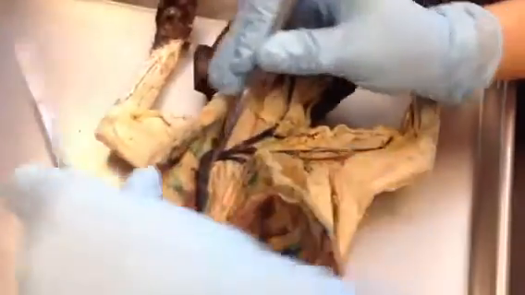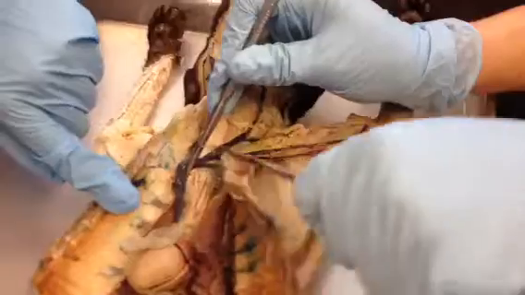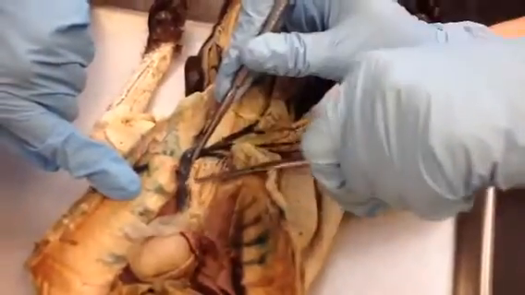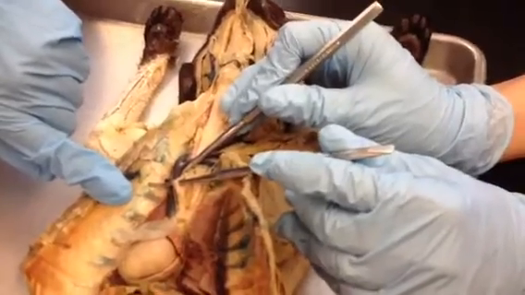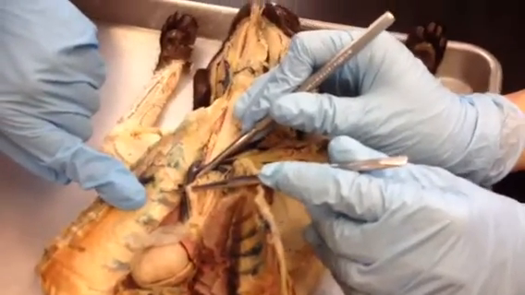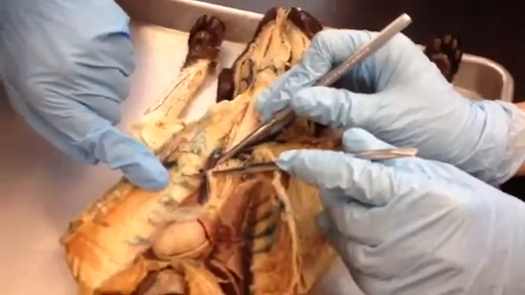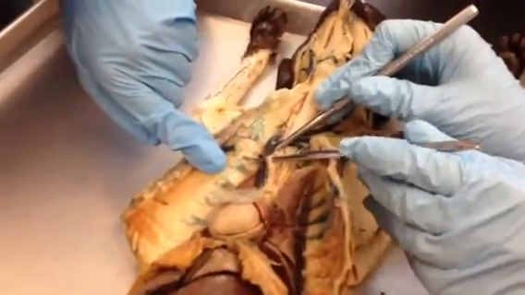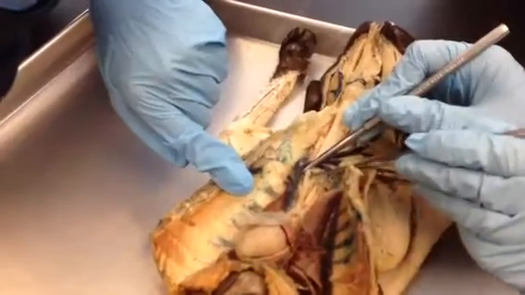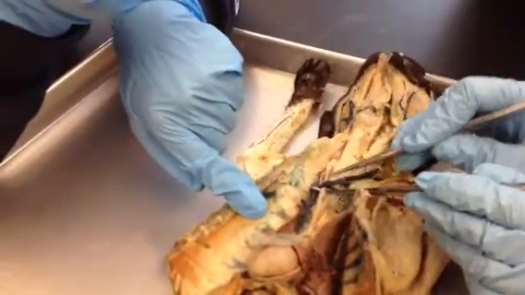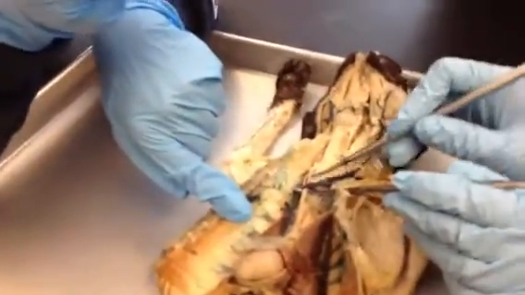The first branch is this branch right here, and it's going into the right arm. So what would that one be? This is the right subclavian artery. The second branch is right here, and it's going on the right side of the neck.